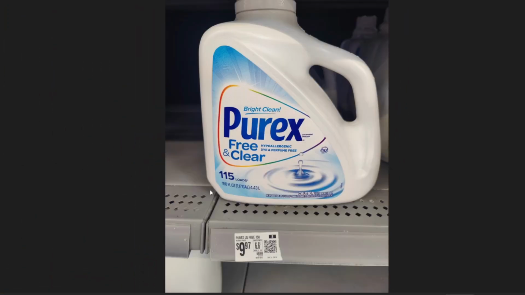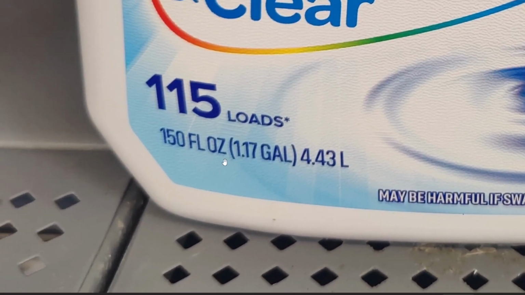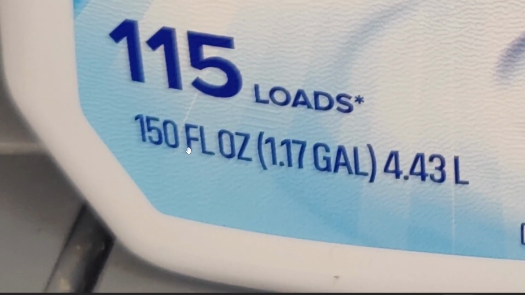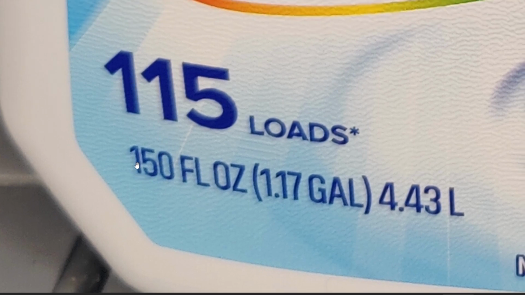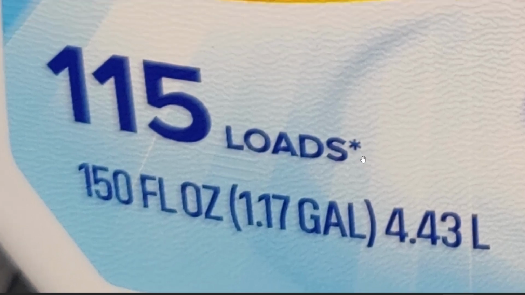Oh, yeah, something else to look out for: units of measurement. Go with something that is an actual tangible unit of measurement. What we're looking for is ounces or something of value that we can use mathematically. 115 loads, with this little asterisk next to it.